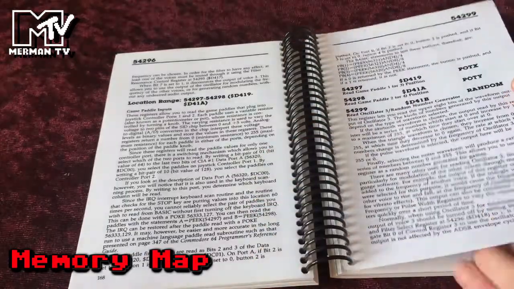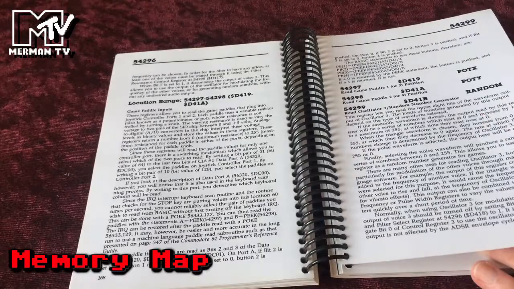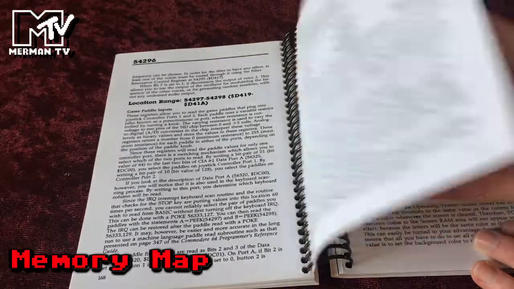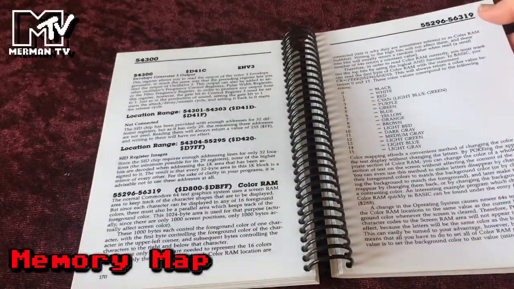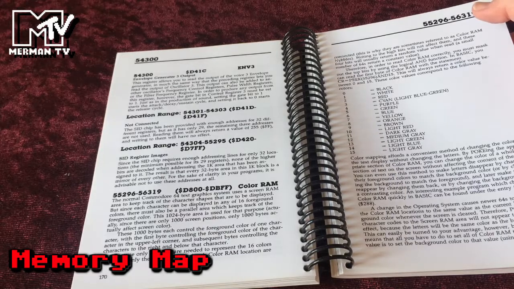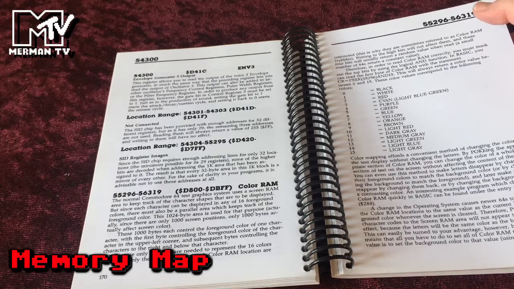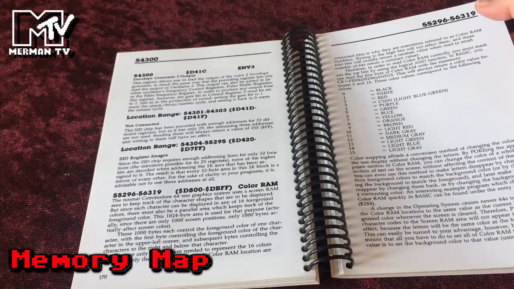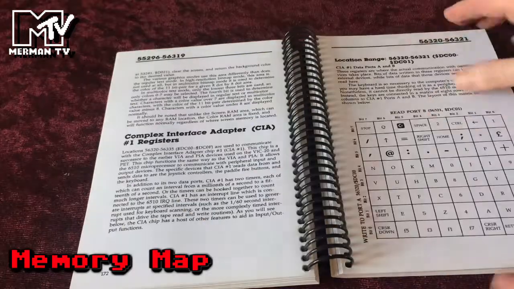Filter controls there, game paddle inputs, oscillator free, which can be used as a random number generator. And then up to 55296, the color RAM, which echoes the screen RAM, so each location in color RAM corresponds to a position in screen RAM. Show you how to do that.